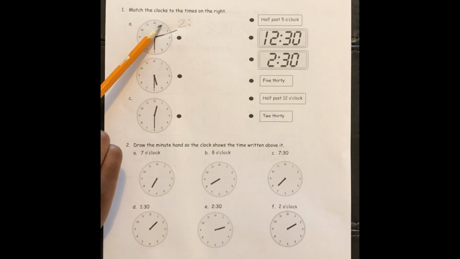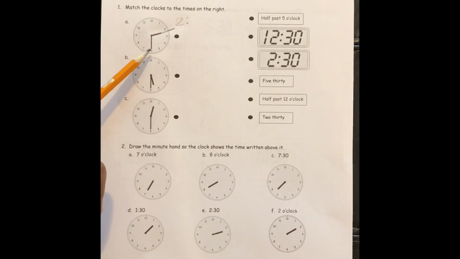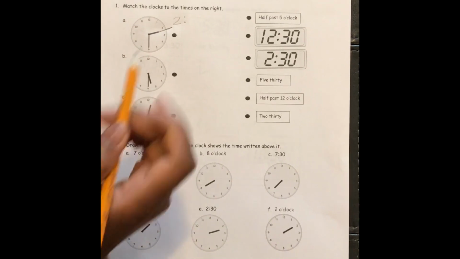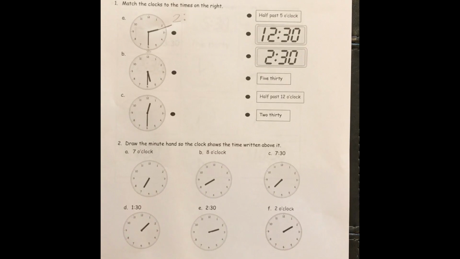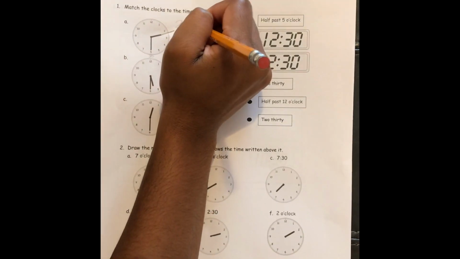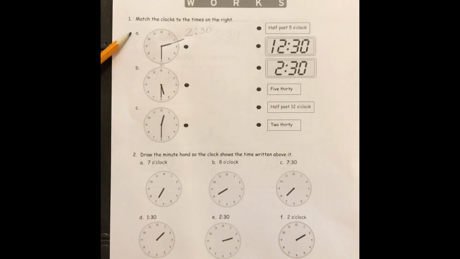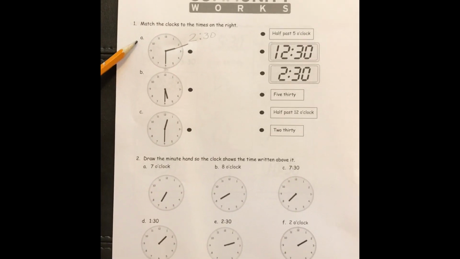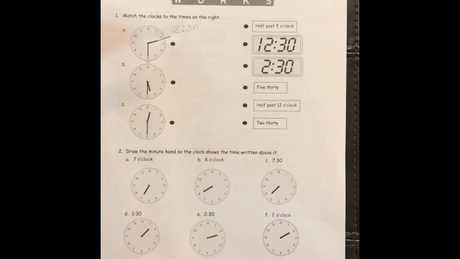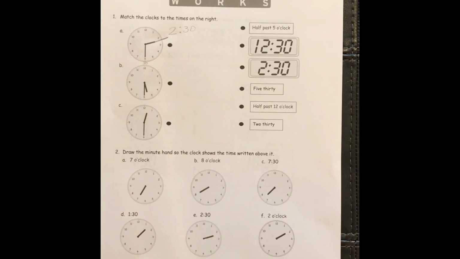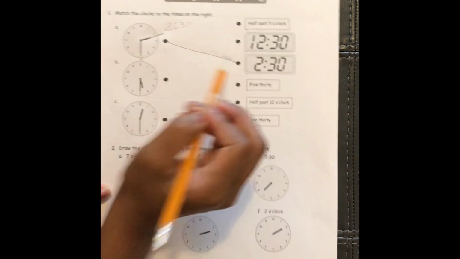So let's count 5, 10, 15, 20, 25, 30. We can write the 30 at the bottom to just remind us. And then we want to write it next to our time over on the side. So the time on clock A is 2:30. We want to match this time to 2:30 on the right side. So we already see that it matches one of the digital clocks. We can go ahead and draw the line.